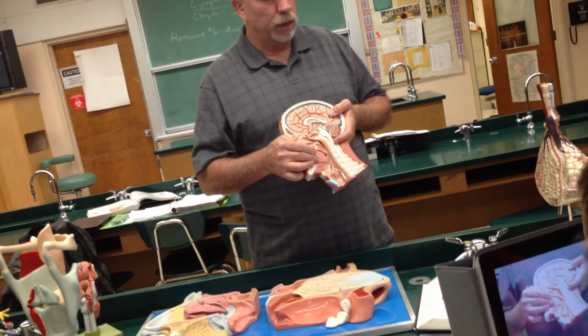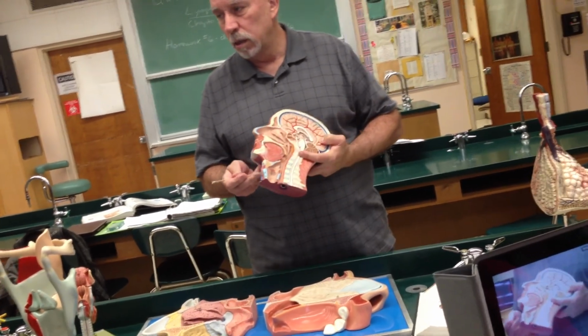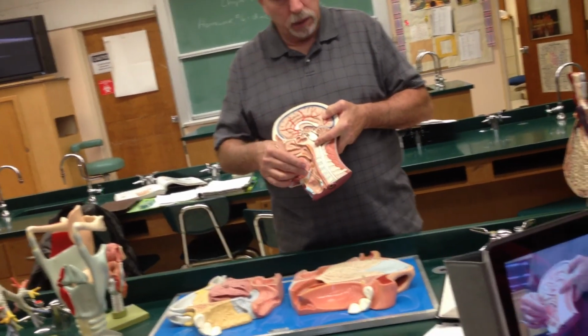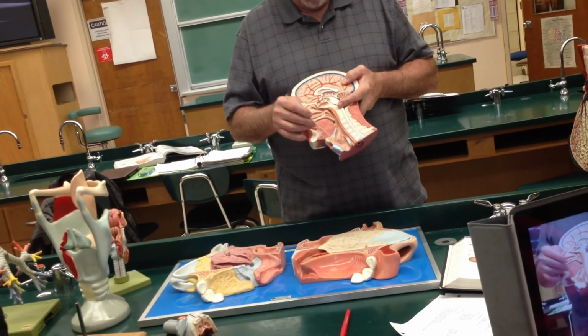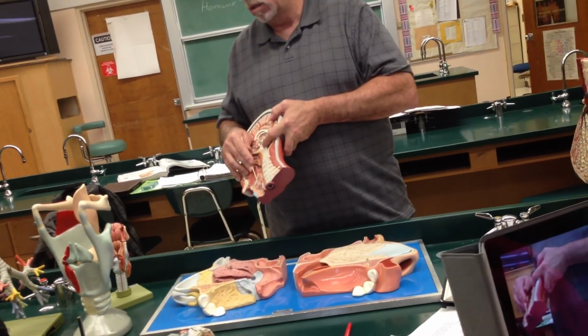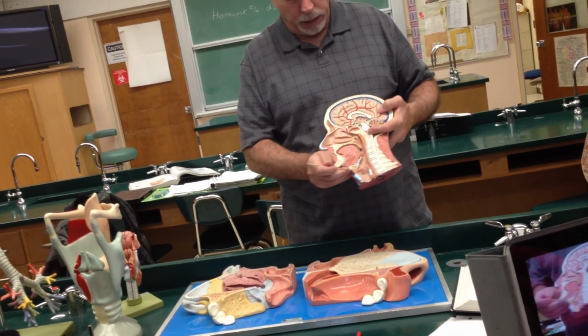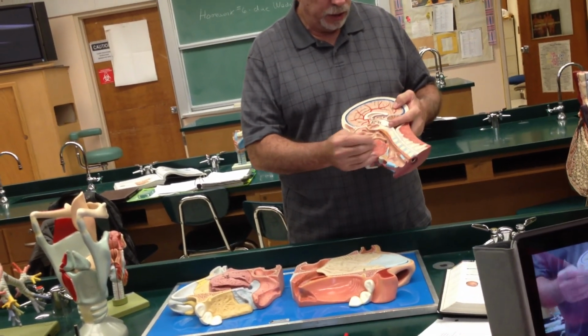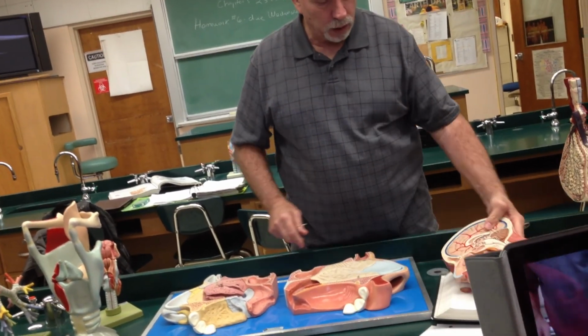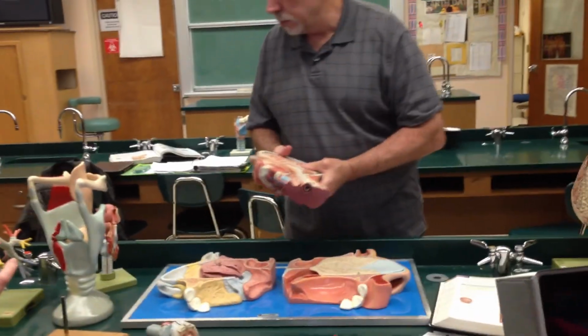What's this? Epiglottis. What's this? Thyroid. This back here? Cricoid. And what's this fold right here? False. This one right here? True. So you can see these same things on this one.